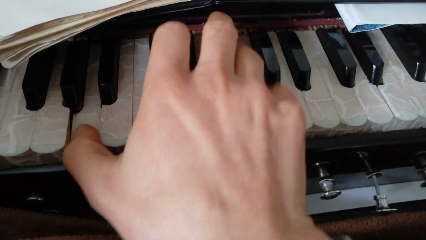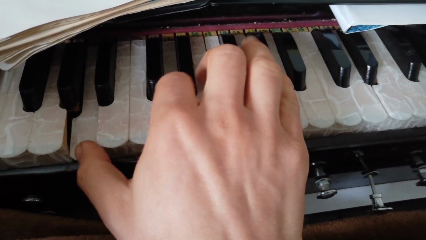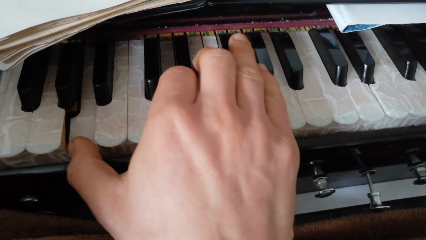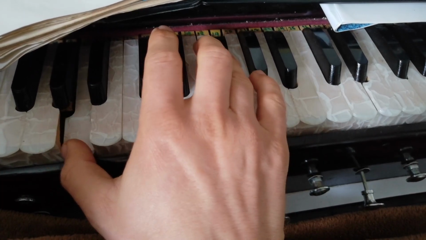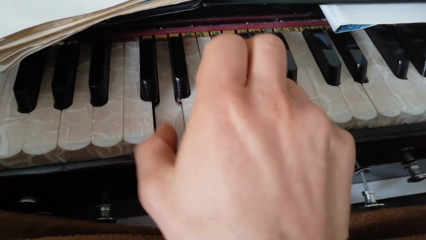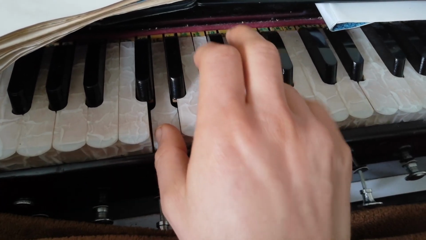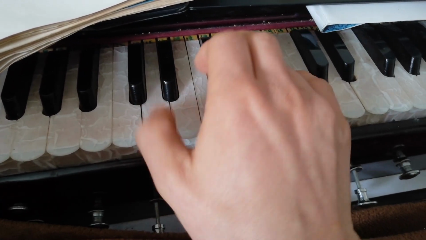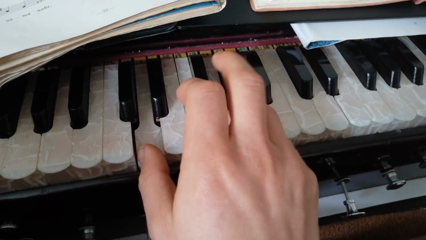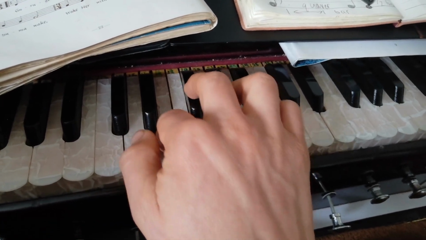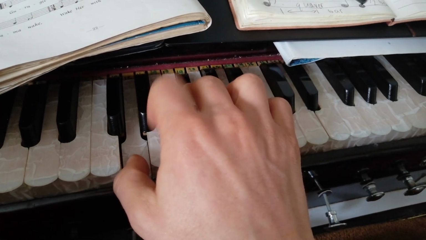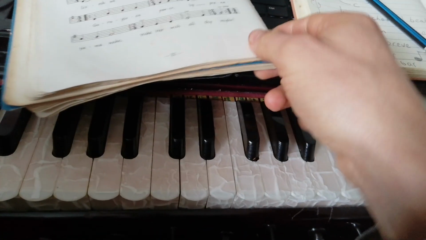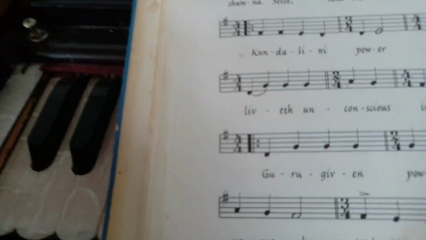In thine inner home, on the left, Ida, on the right, Pingala, in the middle, the Sushumna, seize her with all thy might. Kundalini power in the subtle form. So I could play the whole chant, but I'll stop there.